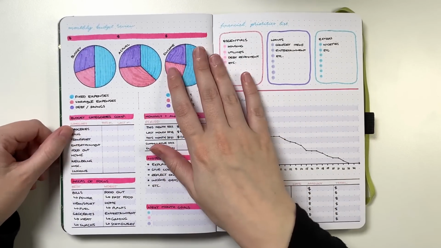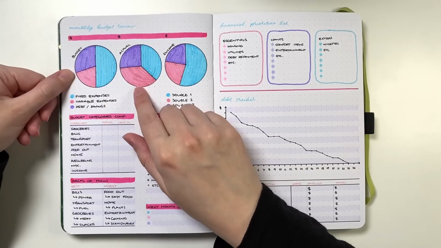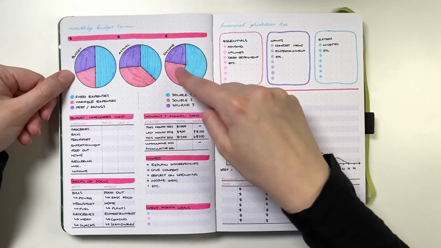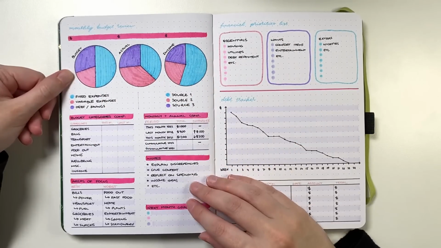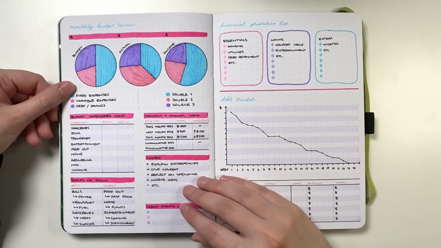We have the monthly budgeting review, so comparing what you budgeted for to what actually happened to, I don't know, the amount of income that came in from different sources or something. And then a variety of different ways to look at your budget and compare it to other data points that you might already have.